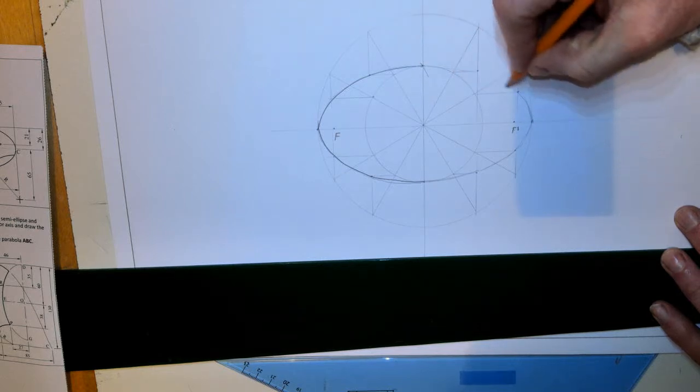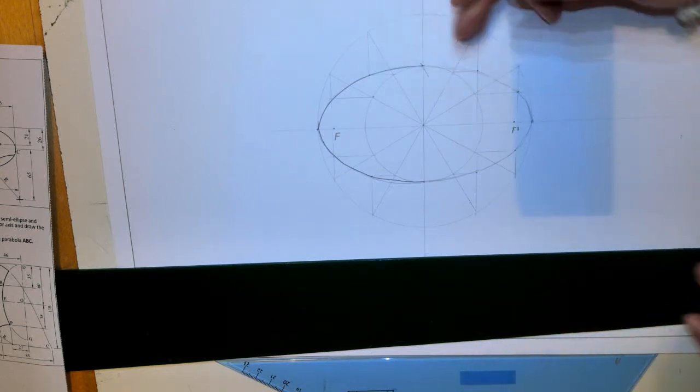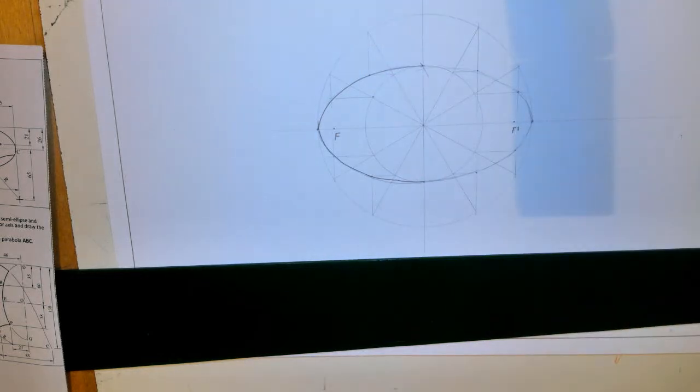Move around the board if it's a bit easier for yourself. I'm going to leave this light a while until I know what's heavy and what's not. So that's that bit done.